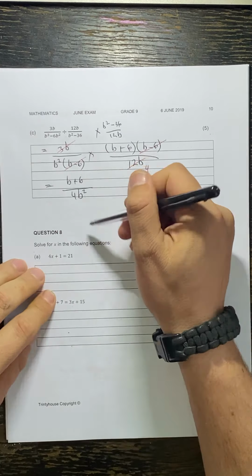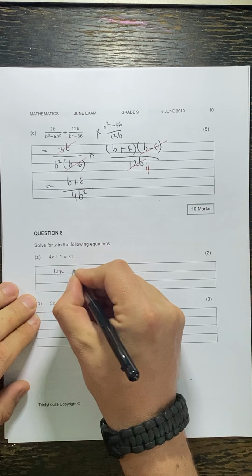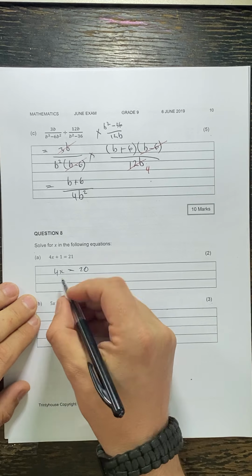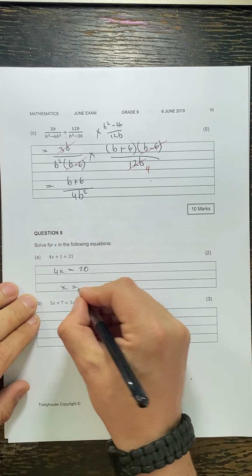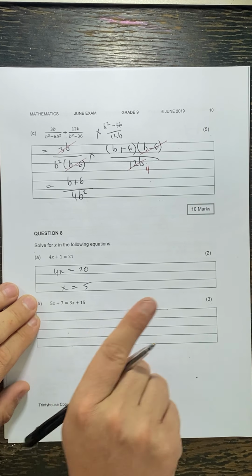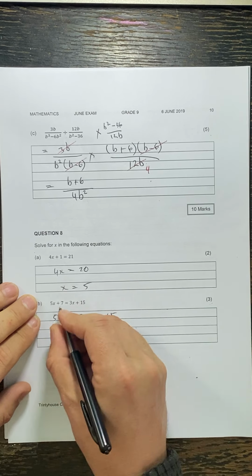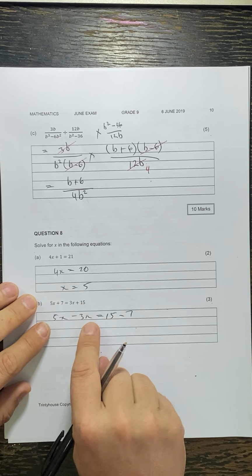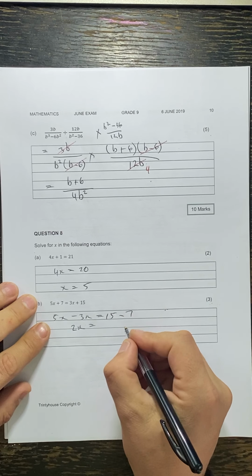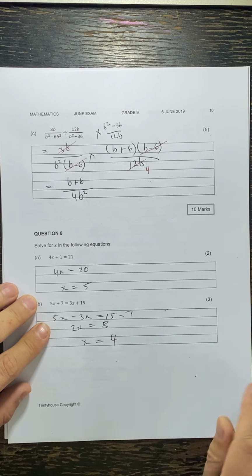Right, going on to the equations now. So with this one here, I just take the 1 to the other side, and we get 4x is equal to 20, because if I take it to the other side, it becomes a minus. Then I divide through by 4, and I get x is equal to 5. Okay. Over here, x is to the one side, numbers to the other side. So we get 5x minus 3x equals 15 minus 7. 5x minus 3x gives us 2x equals 15 minus 7 gives us 8. Divide through by the 2, and we get x is equal to 4.